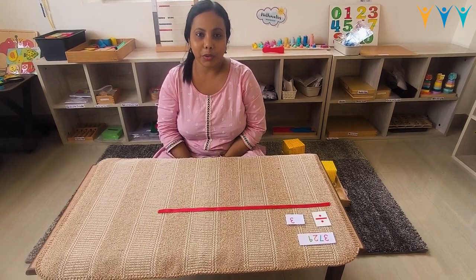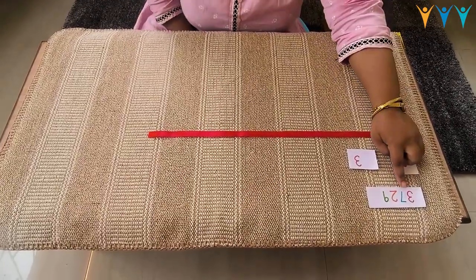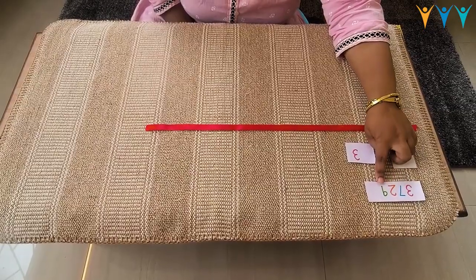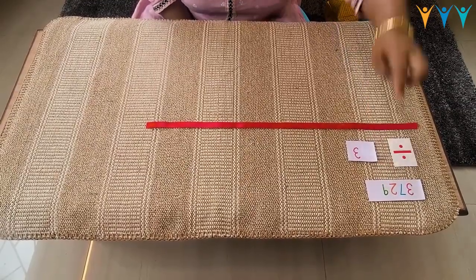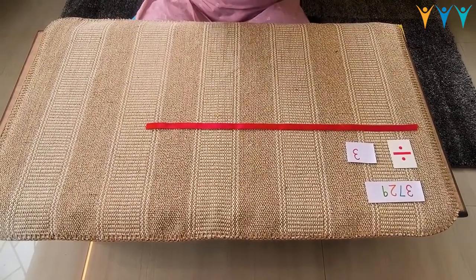Today I am going to show you dynamic division with golden bits. We have the number 3729 to be shared equally among A, B and C.